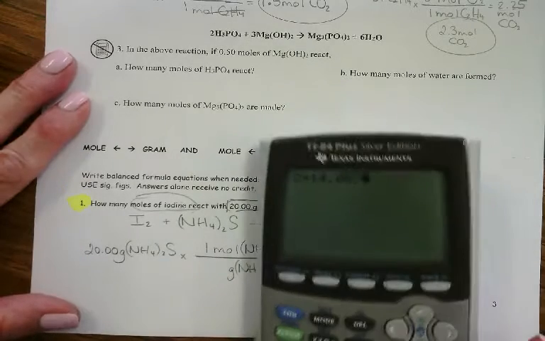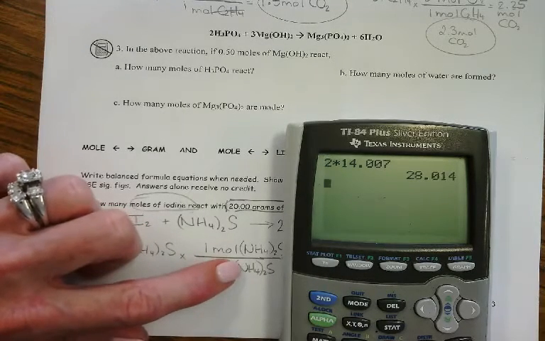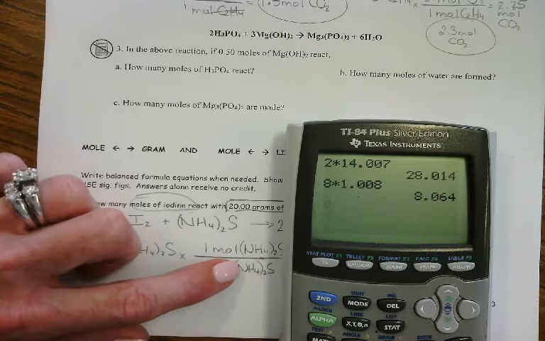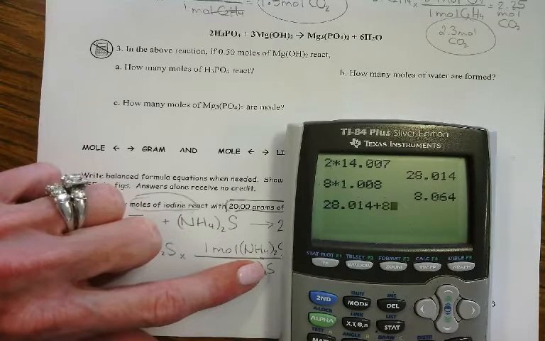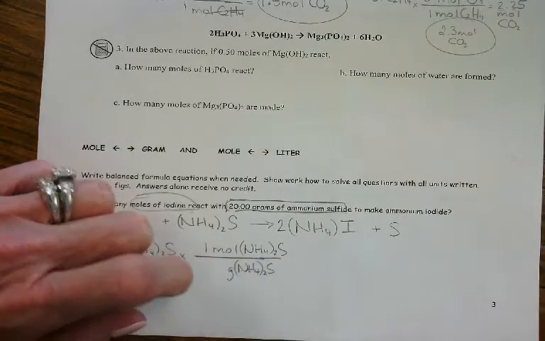I'll let you watch. Calculating that's the nitrogens, and then I have 8 hydrogens and 1 sulfur. So 28.014 plus the hydrogens, 8.064 plus the sulfur, 68.144 grams.